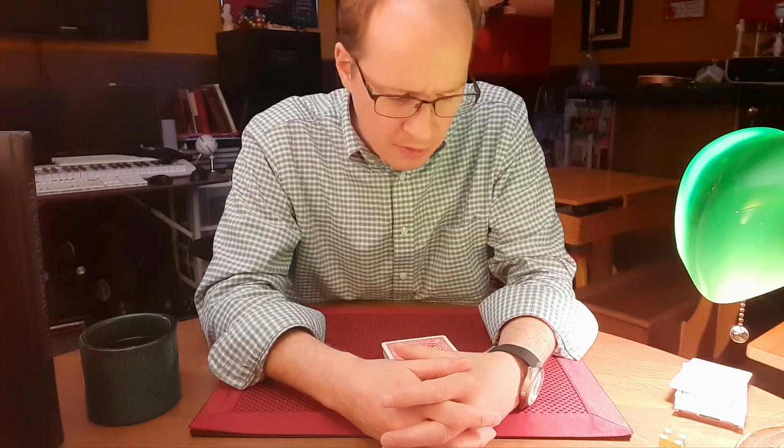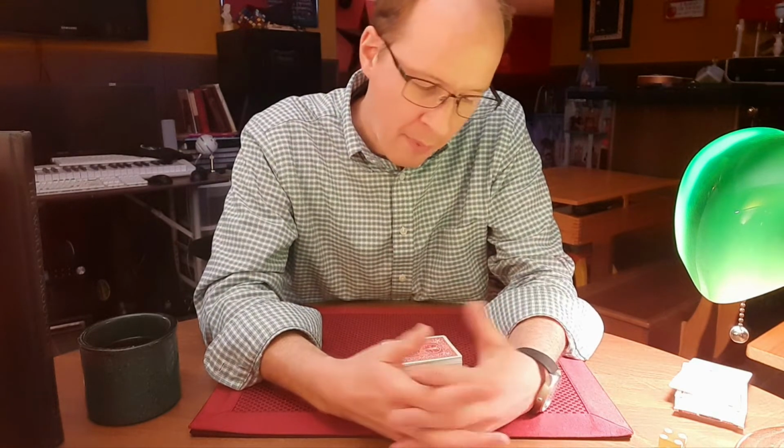So that is a variation on any card at any number that I do that gives the audience, the spectators, free choices over certain parts of it, right? They can choose values and suits, and they can choose how many cards we're going to use to composite a number, and then it ends up there.